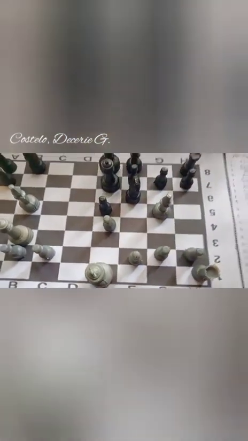Next, we have the white bishop captures the b5, then checks the black king. So we are going to write B x for capture, b5, plus sign for the check.